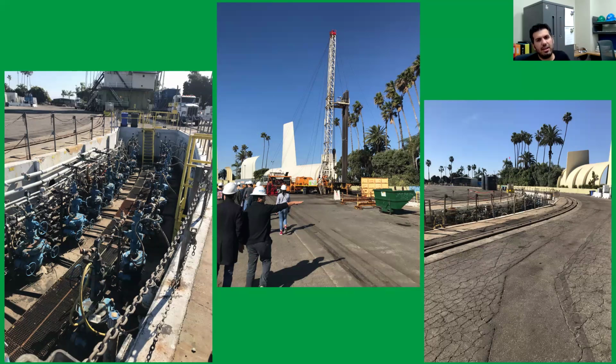What happens is that they are mandated by law, by the regulations, to inject 5% more than what they produce. So they inject at very, very high water-oil ratios, very high water cut, as we call it in the field, and they are producing very little oil.